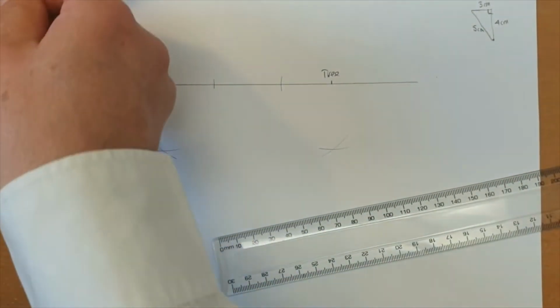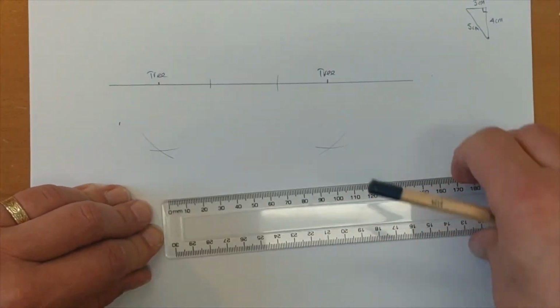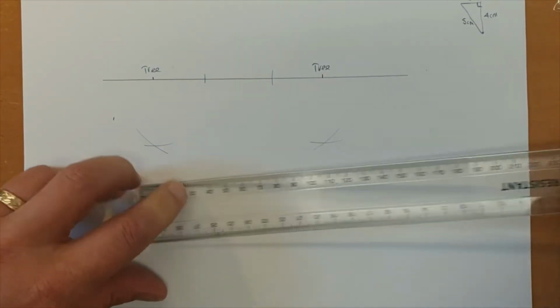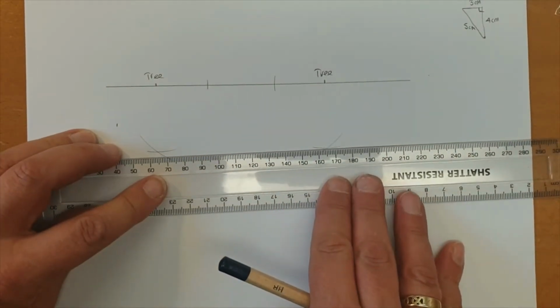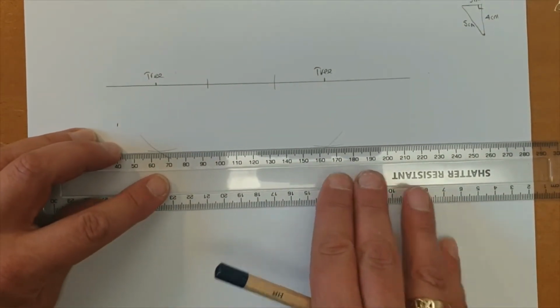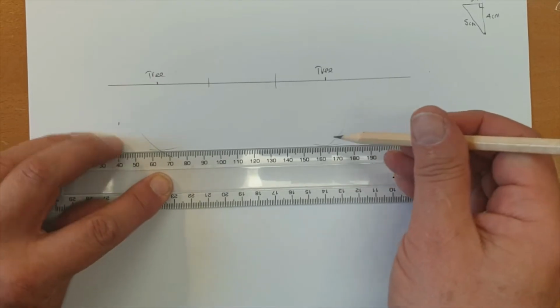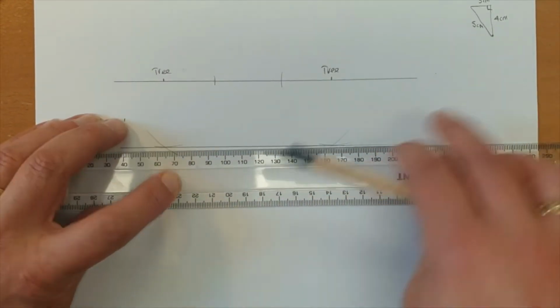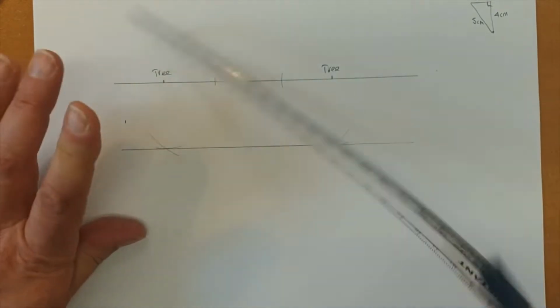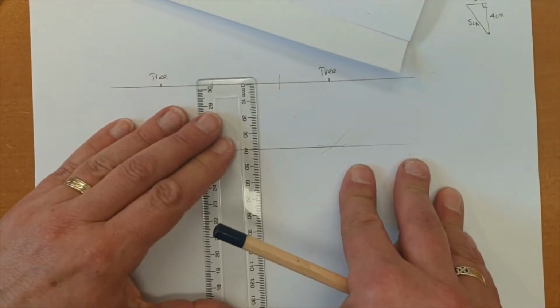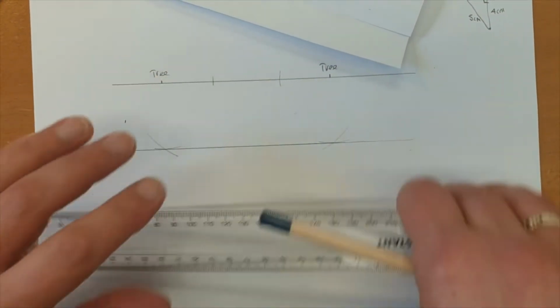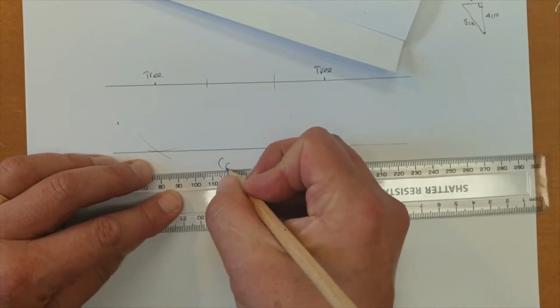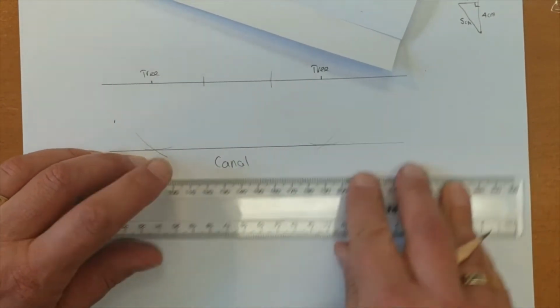There we go. Now, what I should now find is, with a bit of jiggery pokery, if I put my ruler on there and put a straight line through there, like that, these two lines are parallel, and this is exactly 4 centimetres, and it is, and that's great. So I'm going to label this up as canal. There we have it.